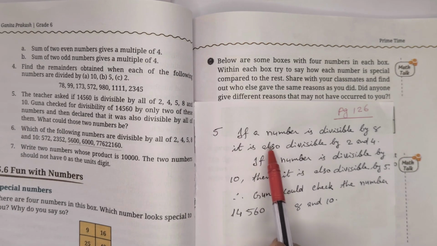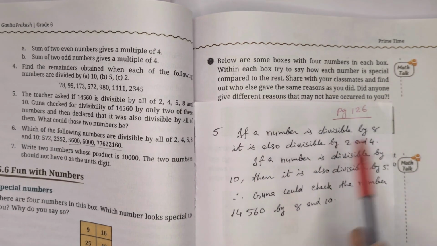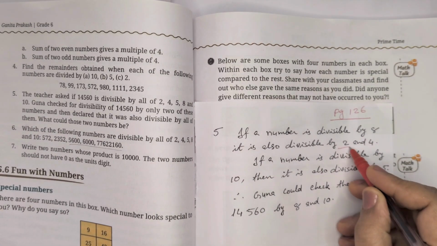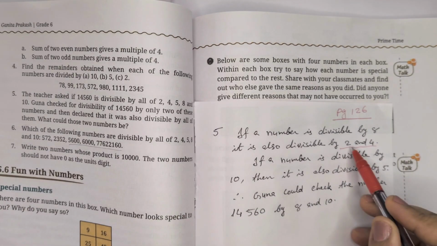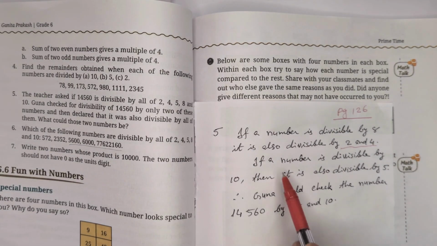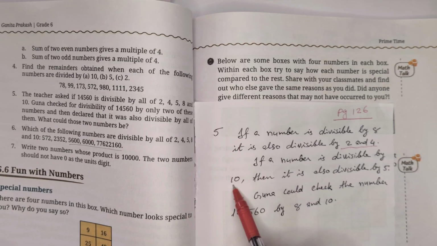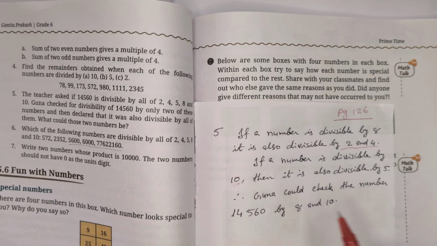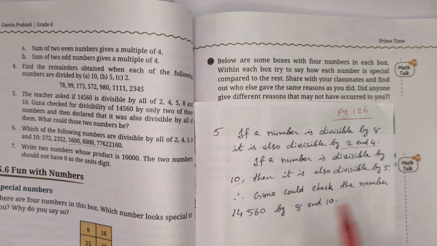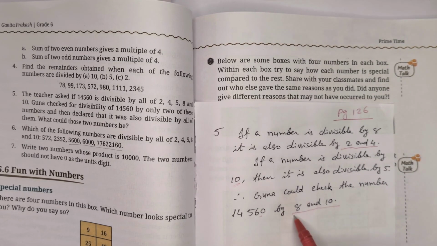So we can write, if a number is divisible by 8, it is also divisible by 2 and 4 because 8 is a multiple of 2 and 4. If a number is divisible by 10, then it is also divisible by 5. Therefore, Guna could check the number 14,560 by 8 and 10.